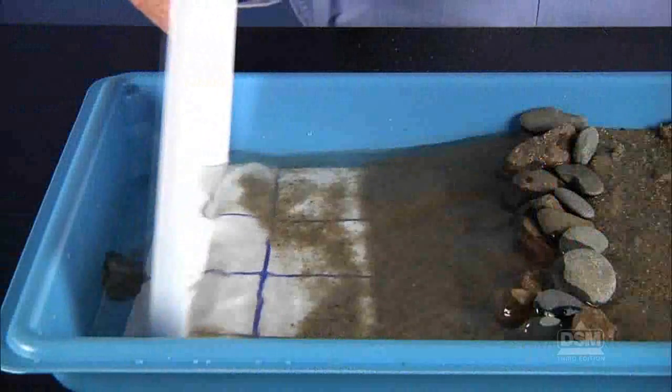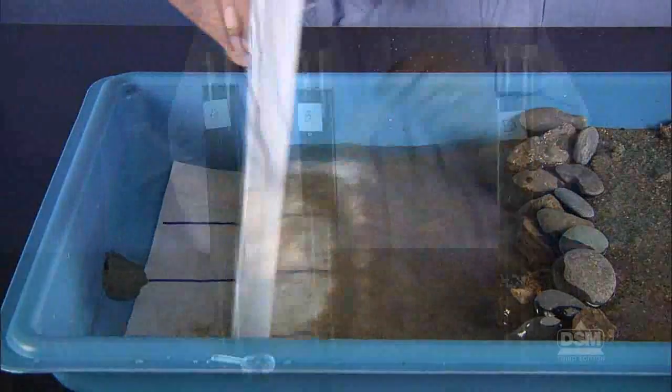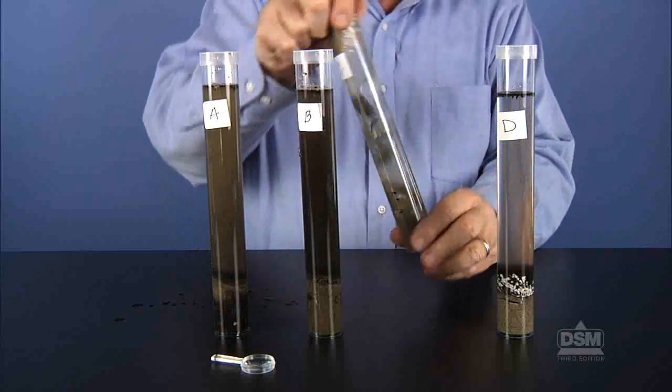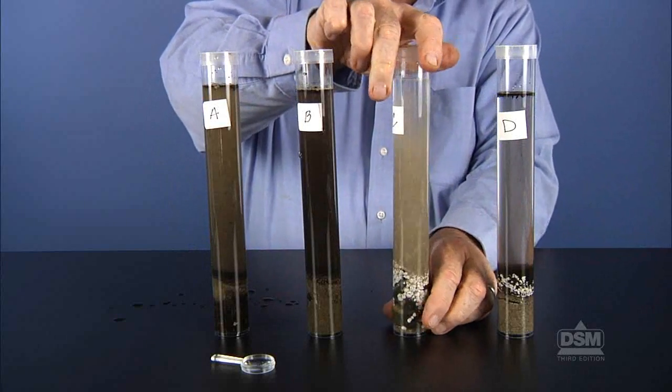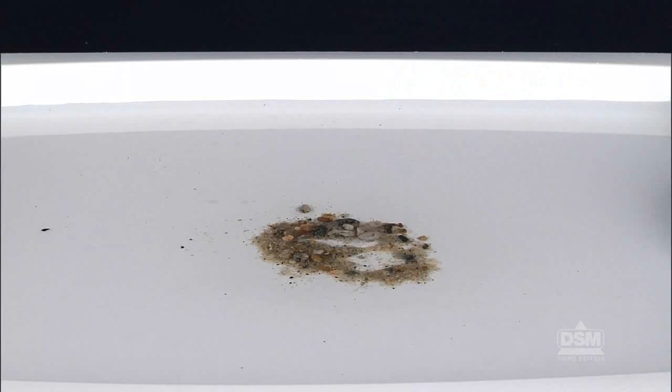Stream tables become beaches, and students construct breakwaters to reduce shoreline erosion. They study river sediment samples to better understand how moving water deposits streambed objects. Finally, students investigate the massive impact of glacial erosion.